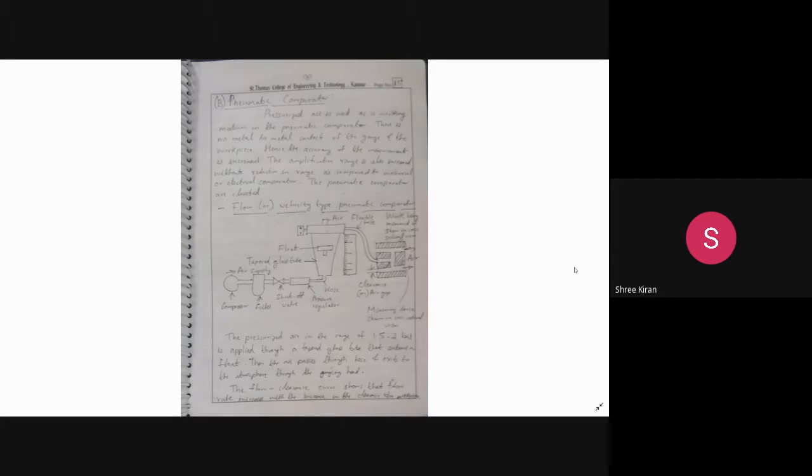The compressed air is filtered with the help of a filter, then lubricated, and finally regulated to the required range. That's what happens in the case of the flow or velocity type comparator.